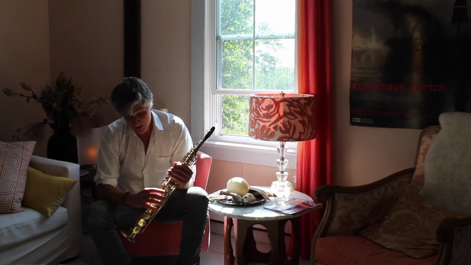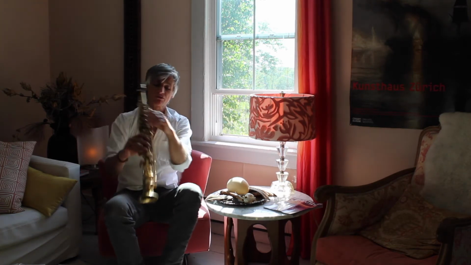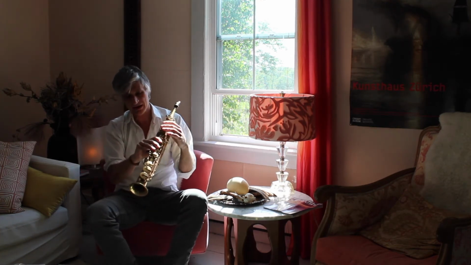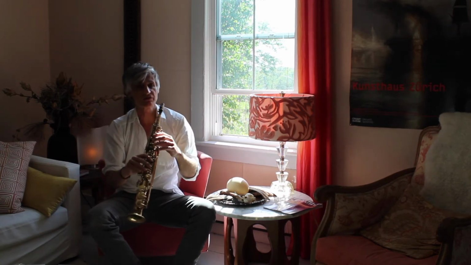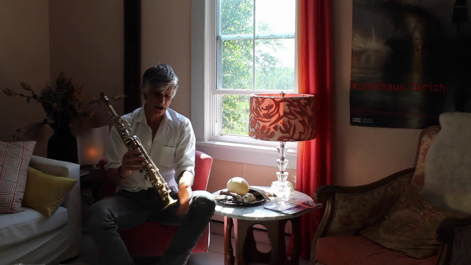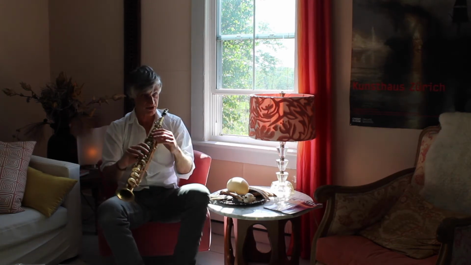The very difficult thing is if you play regular notes, not subtones, and you want to change into a subtone in the low register with a vibrato. That's something really difficult, especially on a soprano saxophone, so I'm going to try to do it.